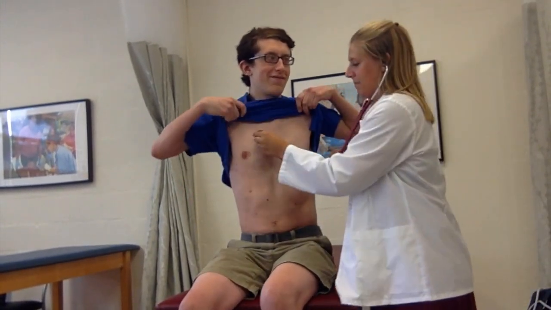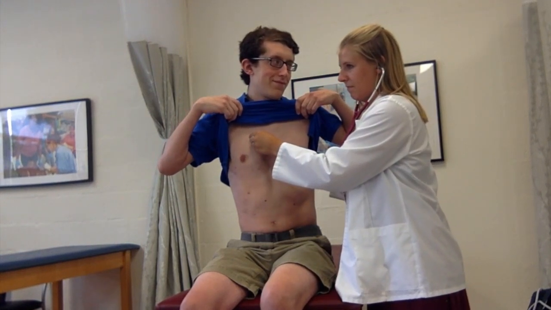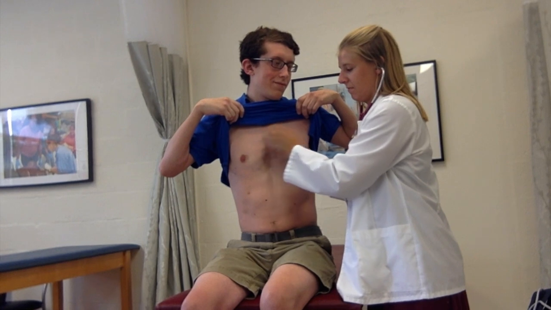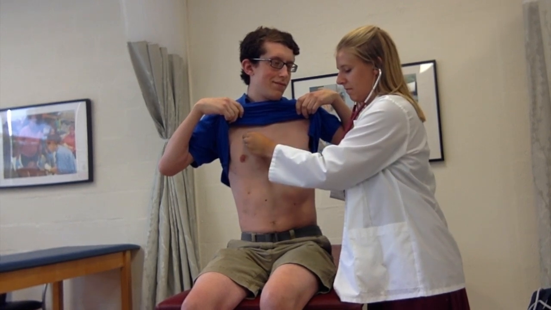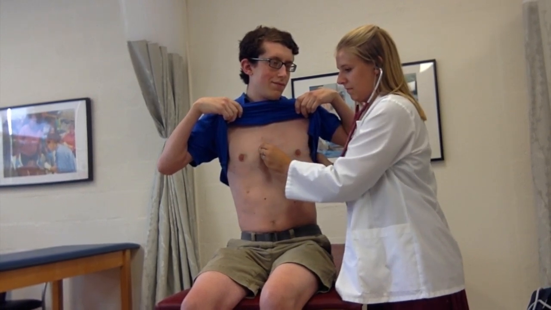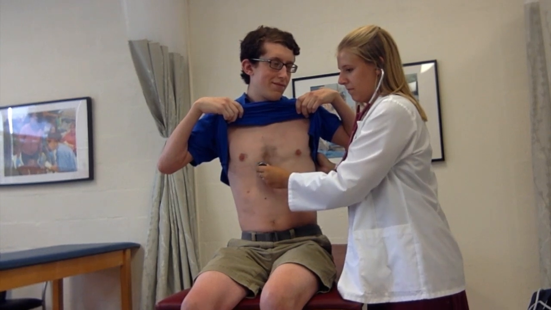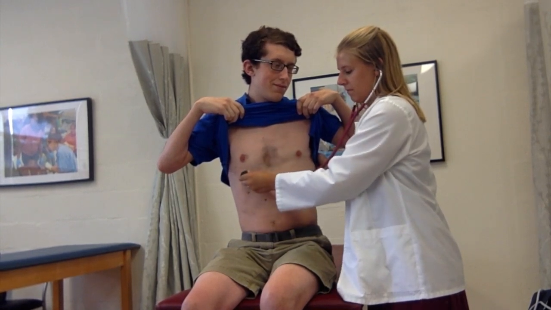Using the diaphragm of the stethoscope in the right second intercostal space for the aortic, left second intercostal space for the pulmonary, left third intercostal space for Erb's point, left fourth intercostal space for tricuspid, the left fifth intercostal space, and the apex.